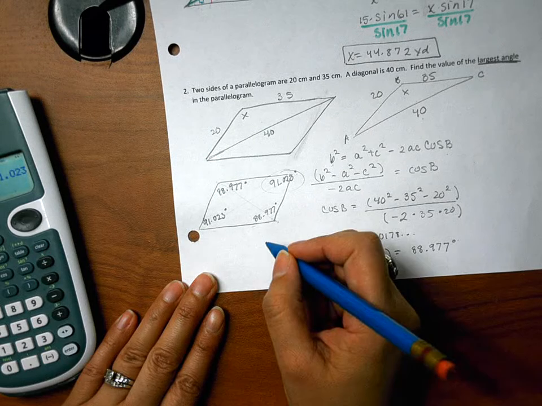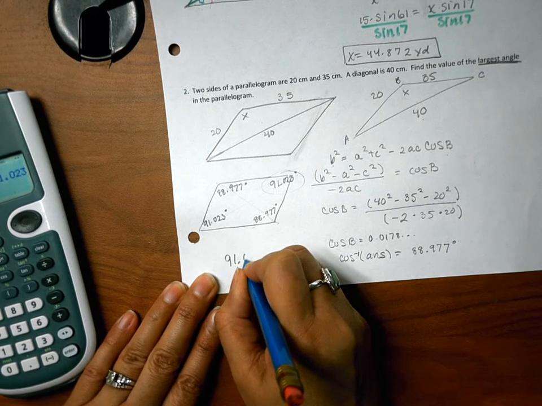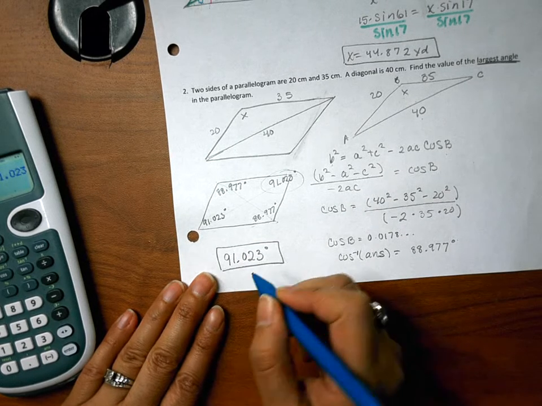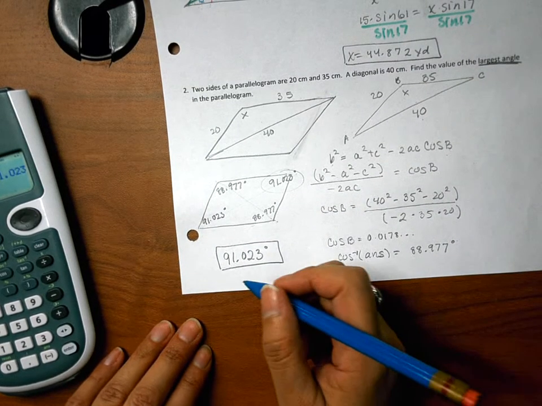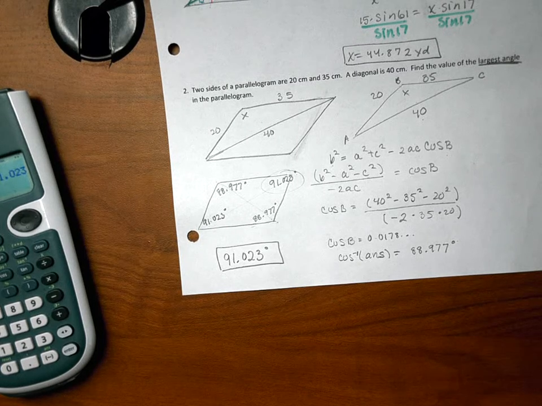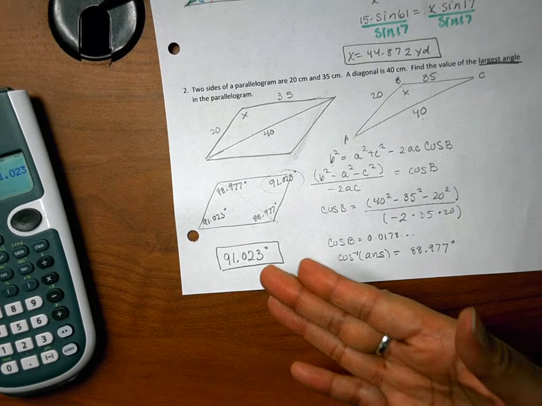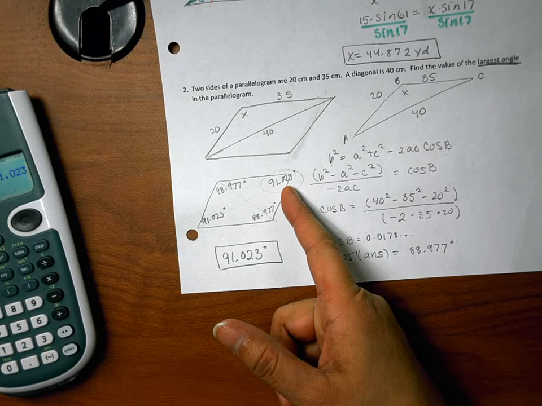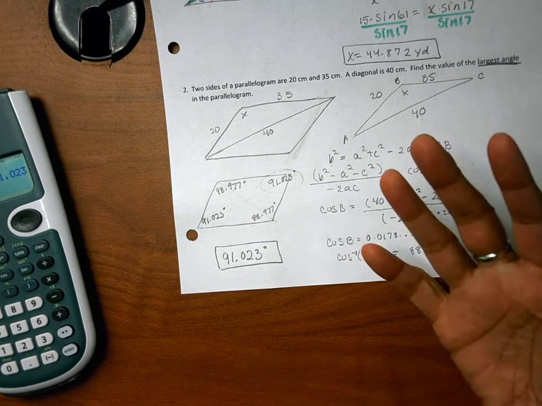And it's asking for the largest angle. Now you're not going to know the largest angle until you complete the whole problem. The largest one is this one here. So my final answer is 91.023 degrees. Now on the test they might ask for the smaller of the two angles. Who knows? Smaller, largest, you really don't know until you are done.